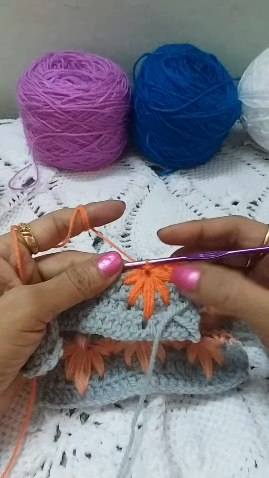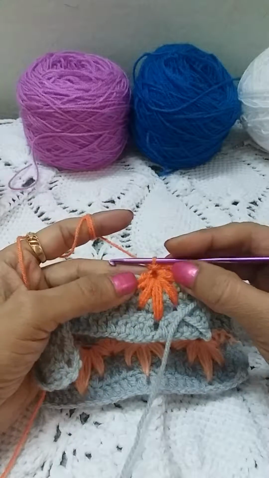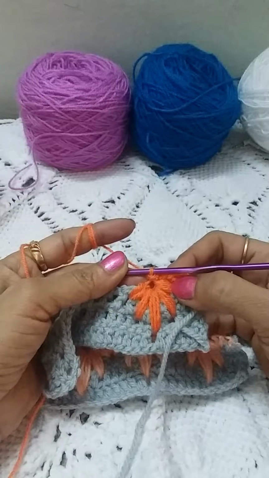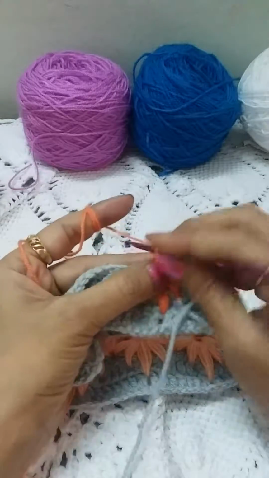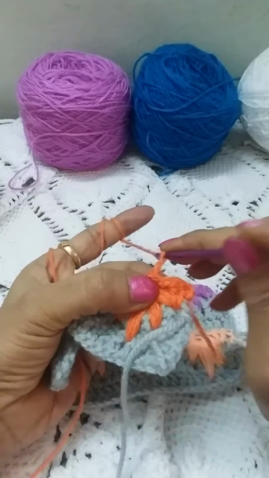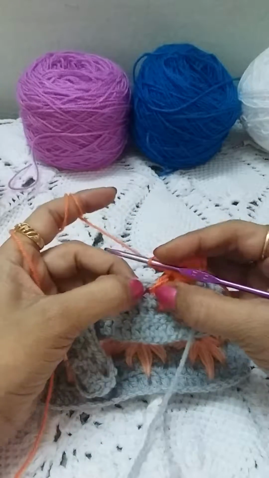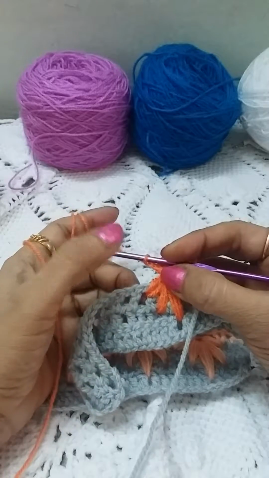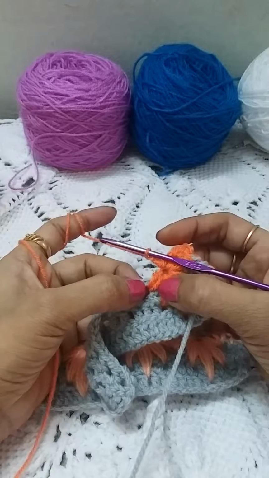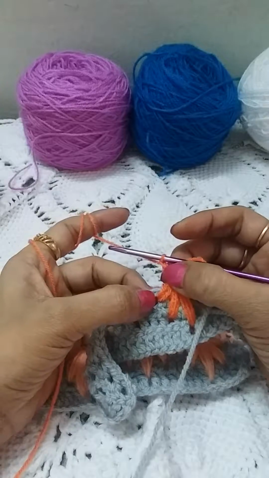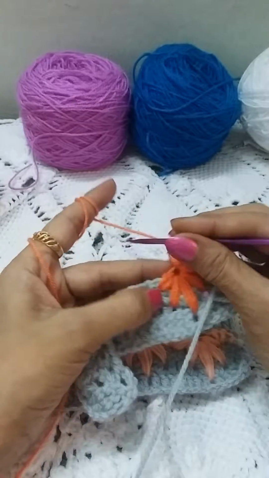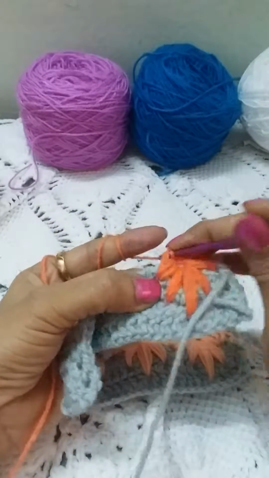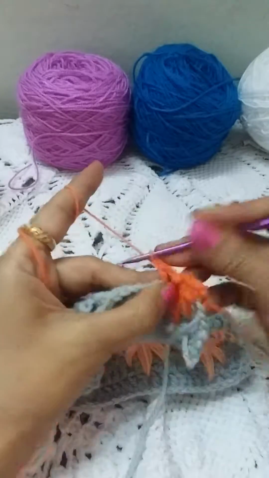Now every time we are making 2 chain in the beginning of the puff stitch and in the end of the puff stitch. So let's make 2 chain and 3 DC here. So in this last working window we are making the last puff, 2 chain, 3 DC, and some more stitches we will make here in this window only.